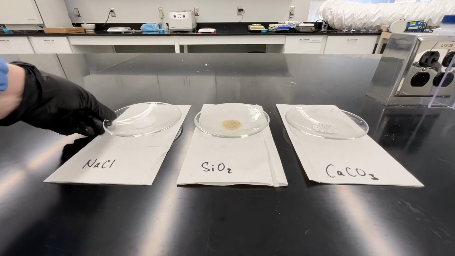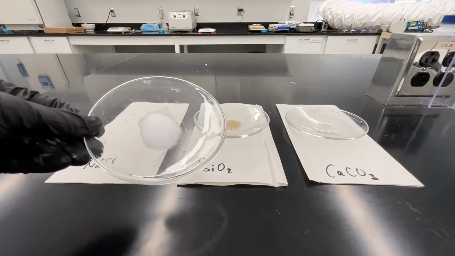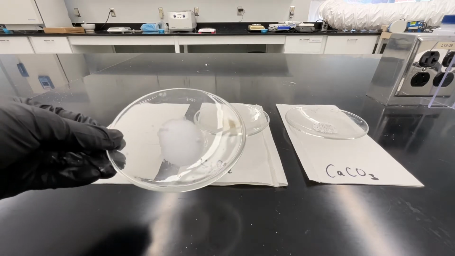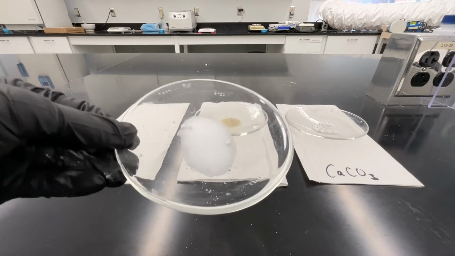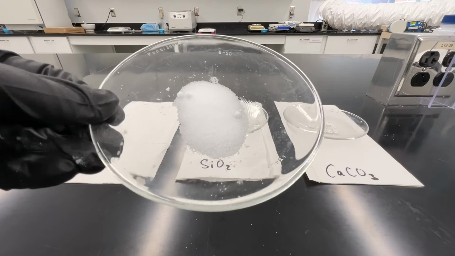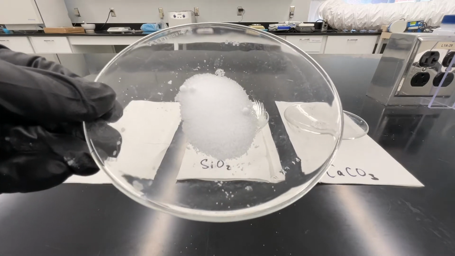These are the three substances that you'll be separating in this experiment. The first of these you're very familiar with. This is sodium chloride. Record your observations about the appearance of sodium chloride.